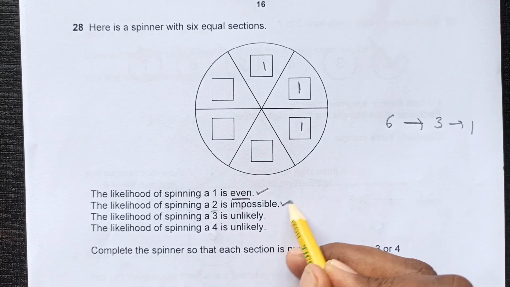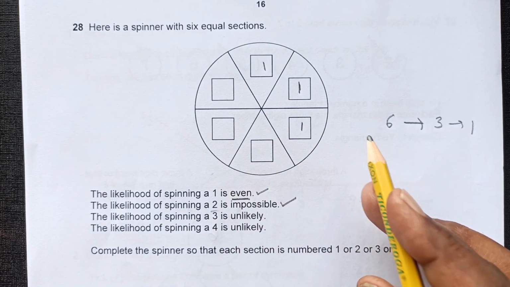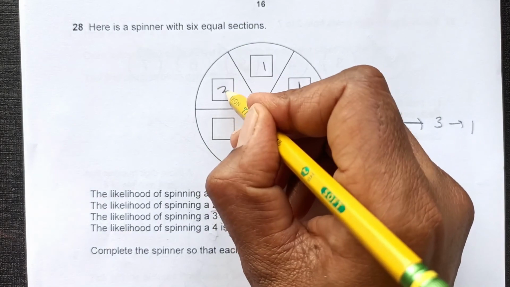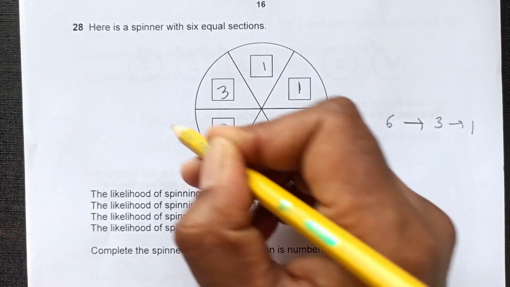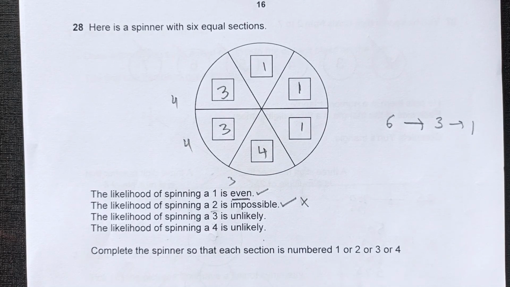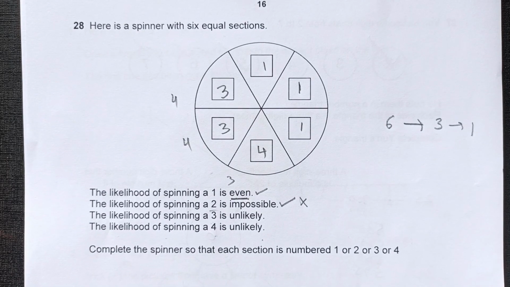2 is impossible, so we are not writing 2 anywhere. Okay, so no 2's there. And the likelihood of spinning 3 is unlikely, and 4 is unlikely. So you may have 3 here, or you may have 4, 4, 3, like that. Any of this. So that's it.